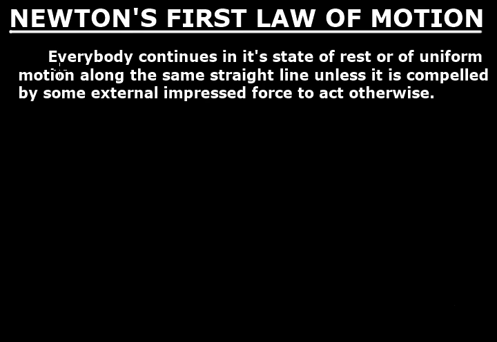You see, every body continues in its state of rest or of uniform motion along the same straight line unless it is compelled by some external impressed force to act otherwise. That means if no external force is applied from outside, then a body at rest will continue its state of rest, or a body in motion, that is a moving body, will continue to move in the same straight line with the same velocity. If a body moves with the same velocity, that is called uniform velocity, and its motion will be uniform.